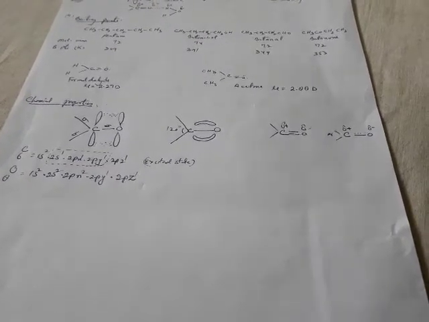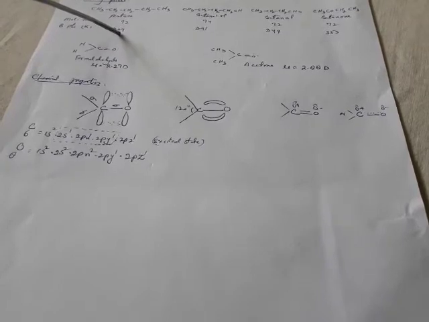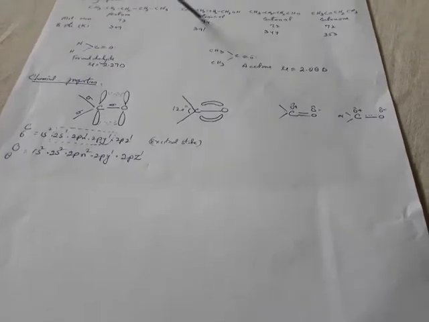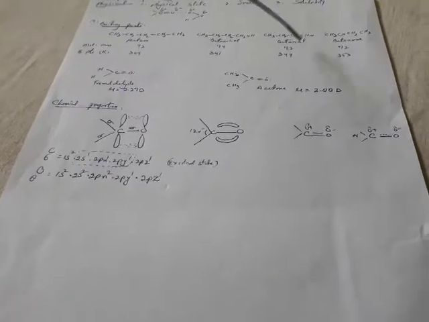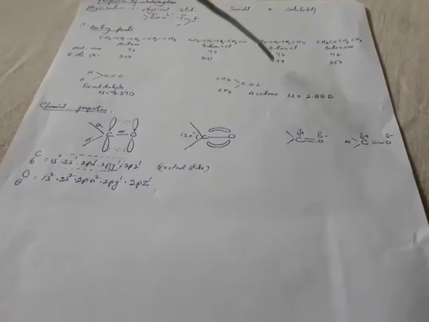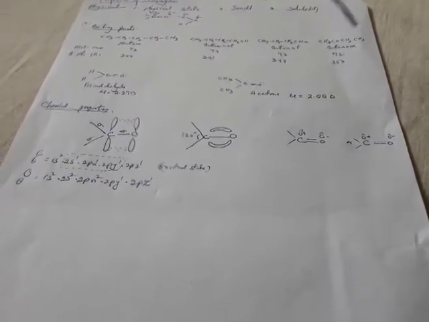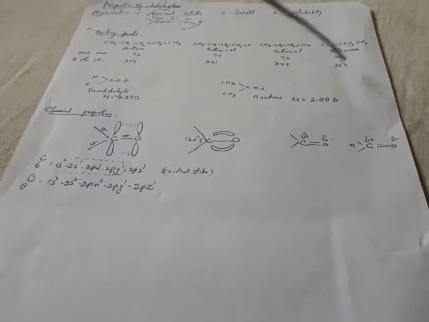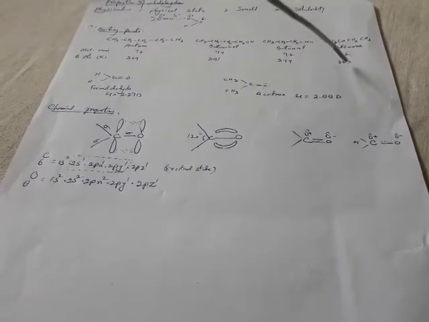Now, if you look at the boiling points of these compounds, the boiling point of pentane is 309 Kelvin, while the boiling point of 1-butanol is 391 Kelvin. Butanal has a boiling point of 349 Kelvin, and butanone has a boiling point of 353.